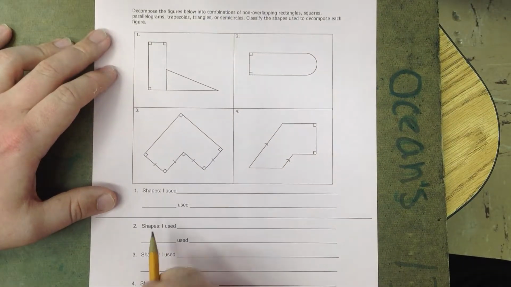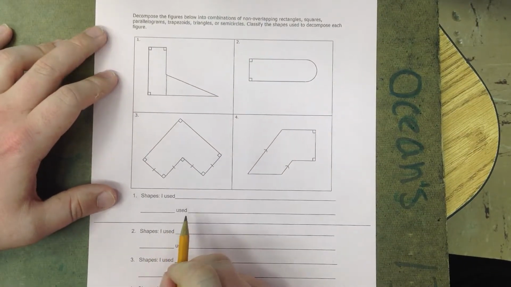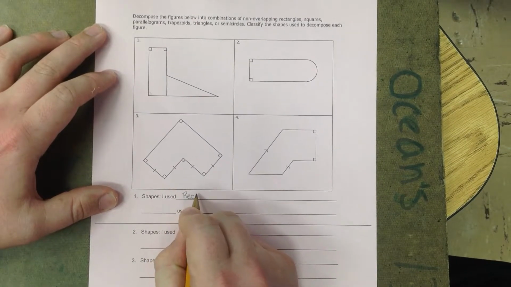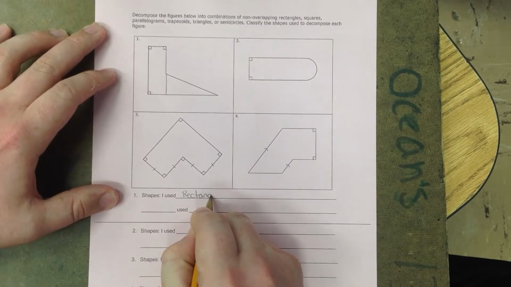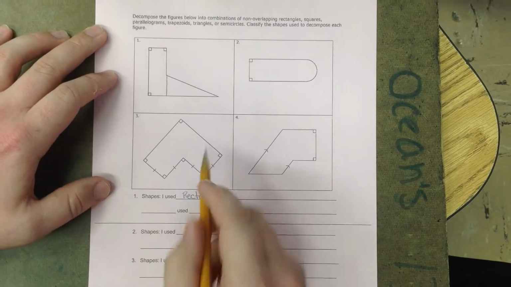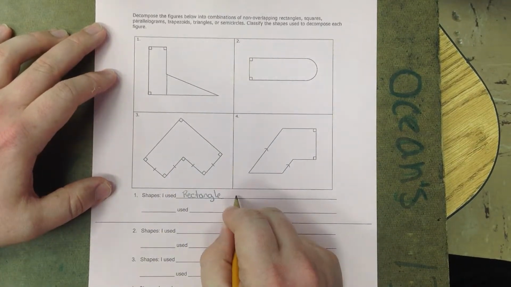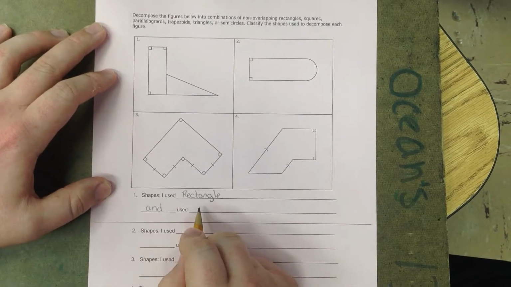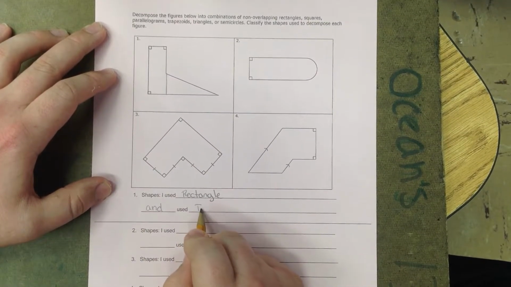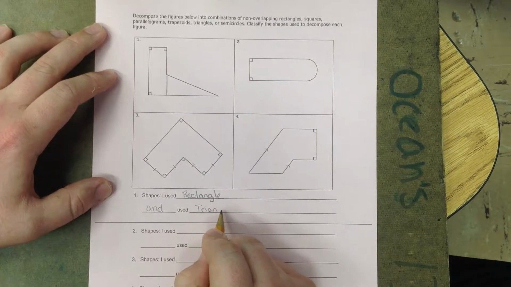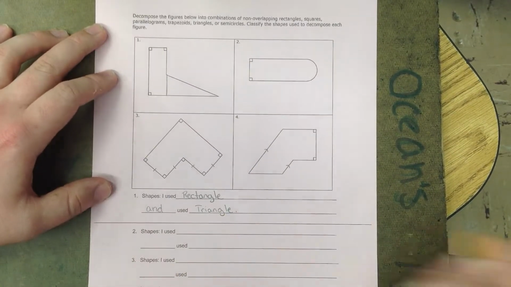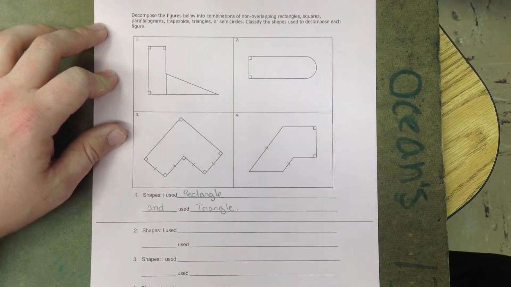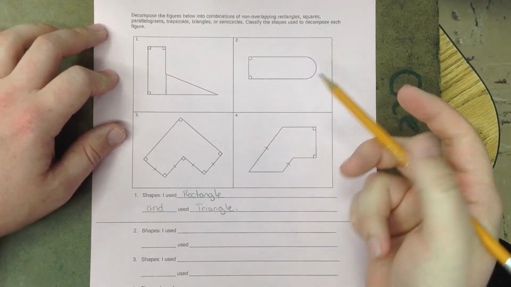So for number 1, the shapes I used are a rectangle and a triangle.